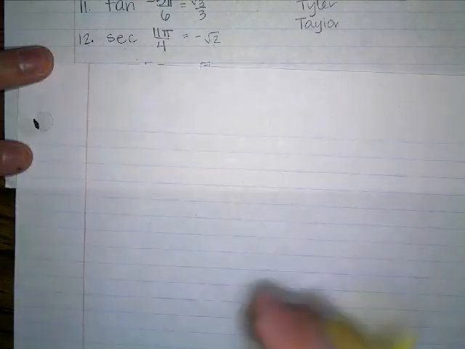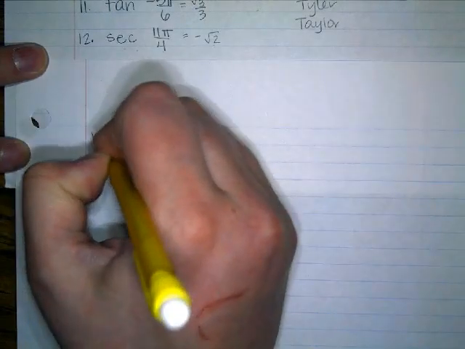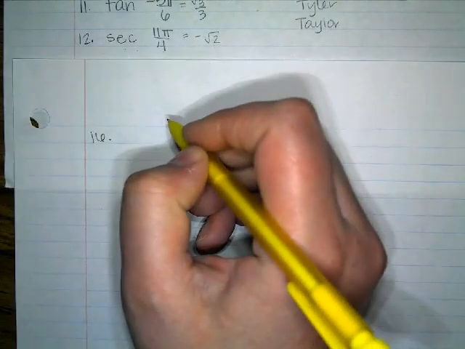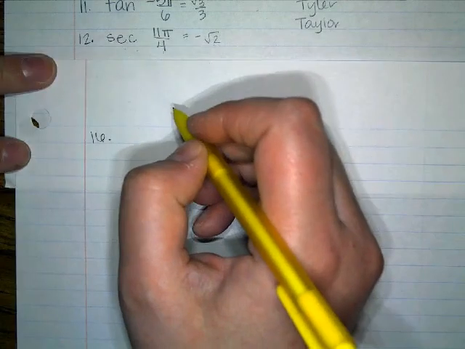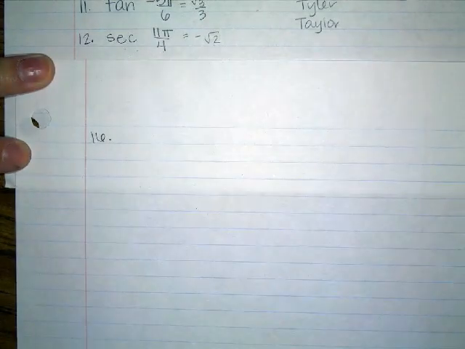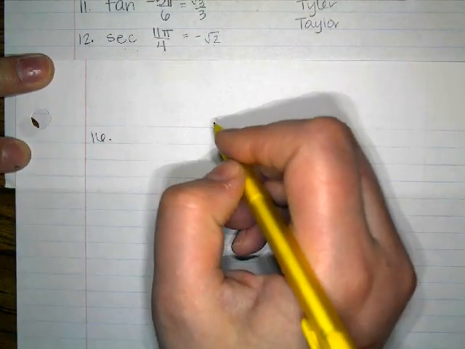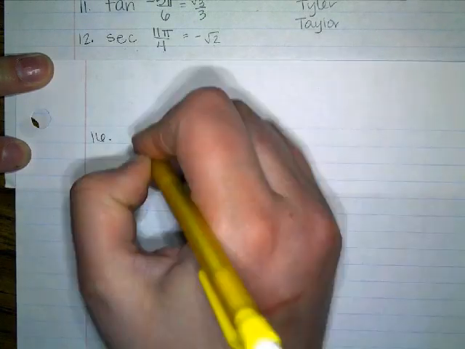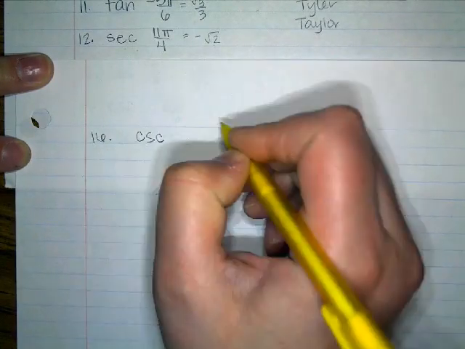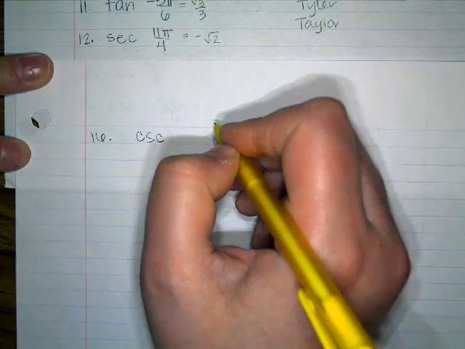All right, here's the first one. Cosecant 21 pi over 4.